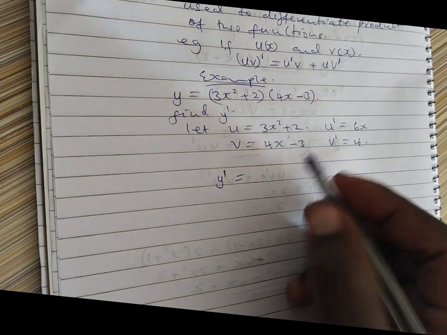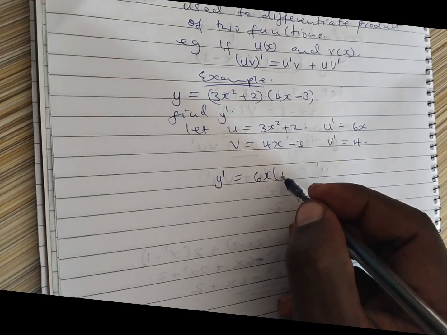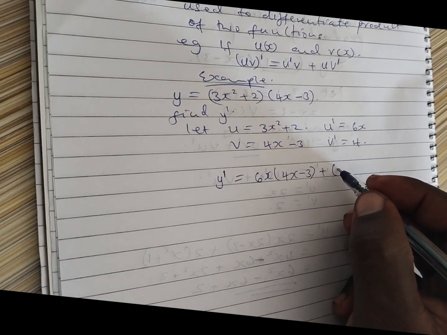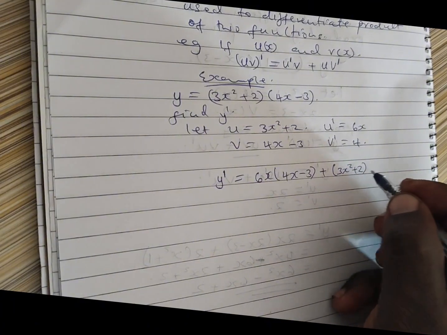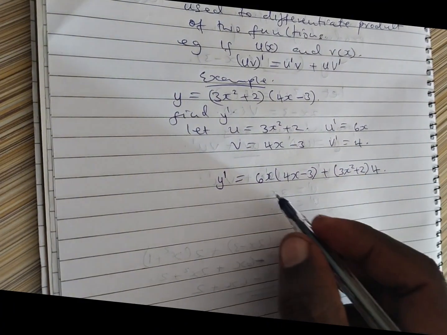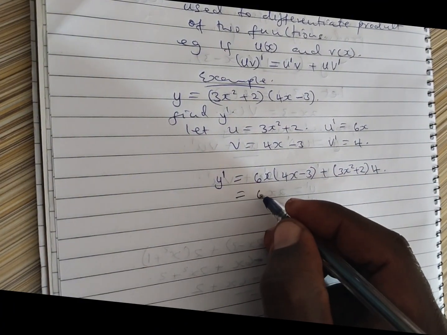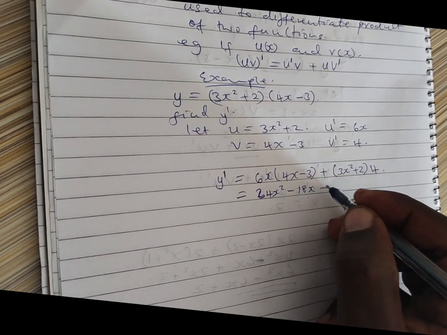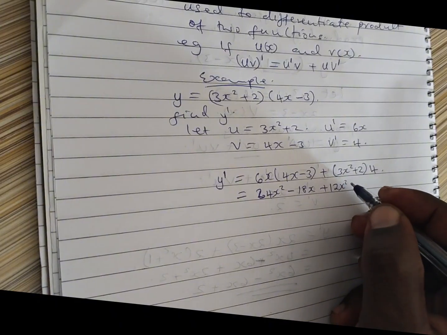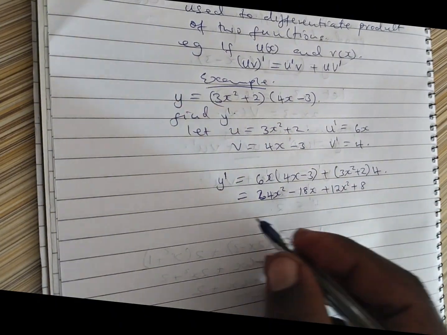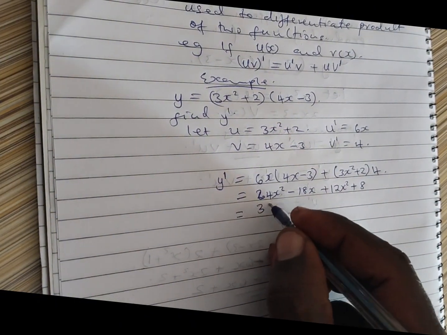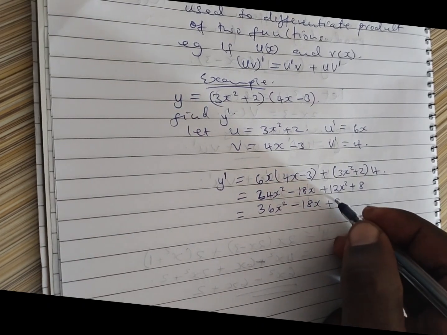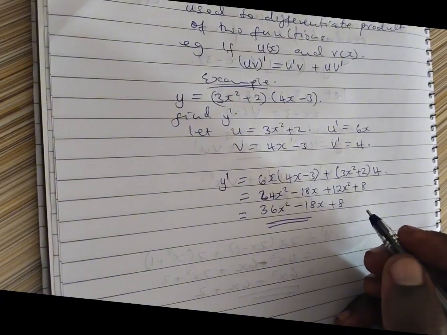So y prime will be u prime, which is 6x, times v, 4x minus 3, plus u, which is 3x squared plus 2, times v prime, which is 4. Opening those brackets, we have 24x squared minus 18x plus 12x squared plus 8. Simplifying further, we have 36x squared minus 18x plus 8. That's how we do it.